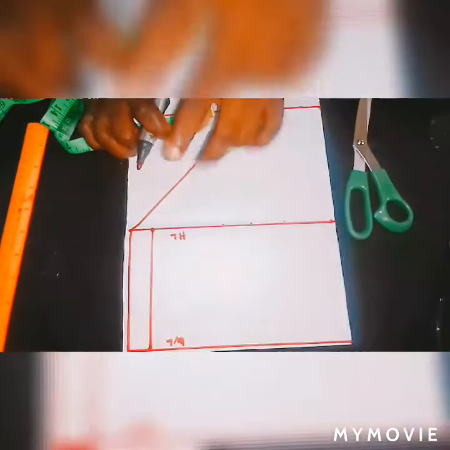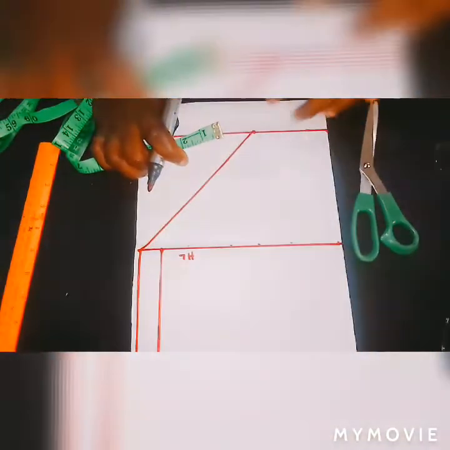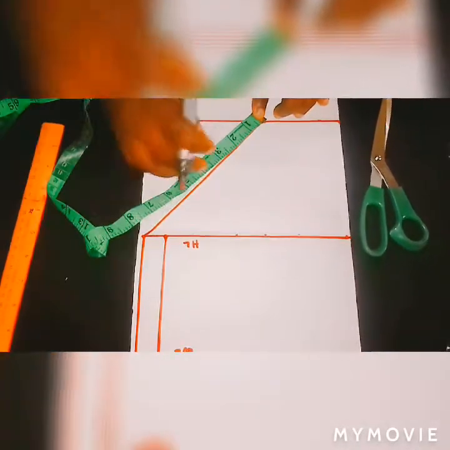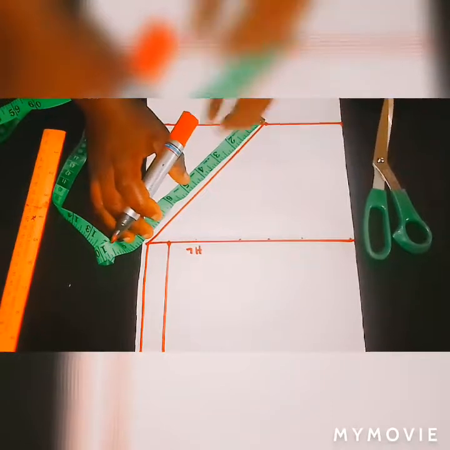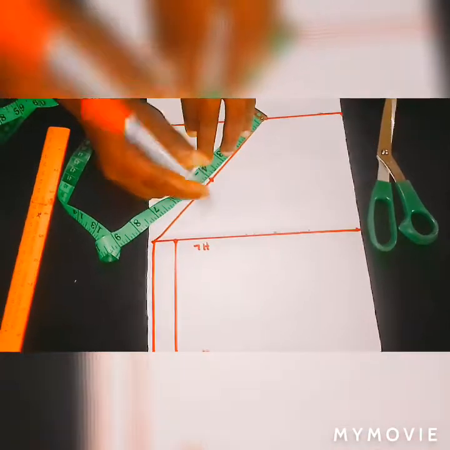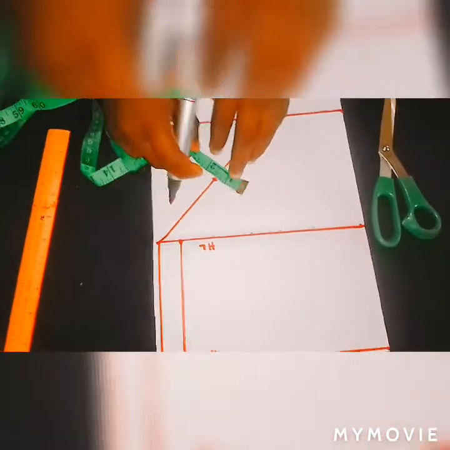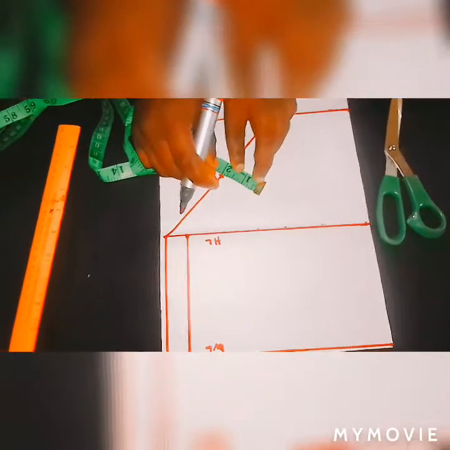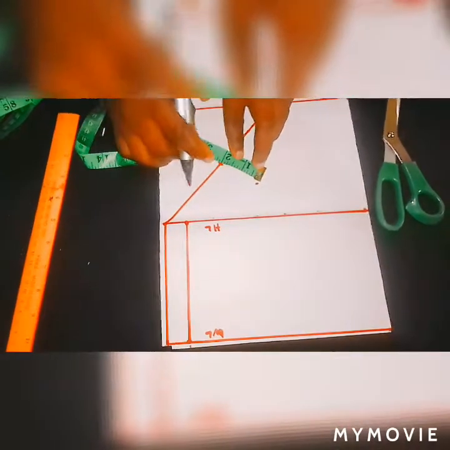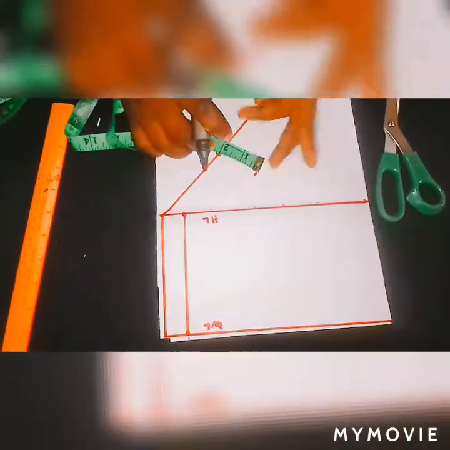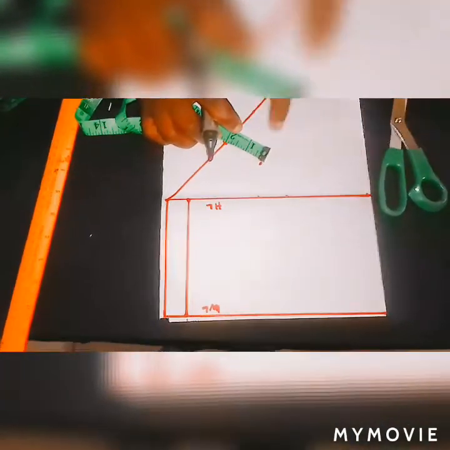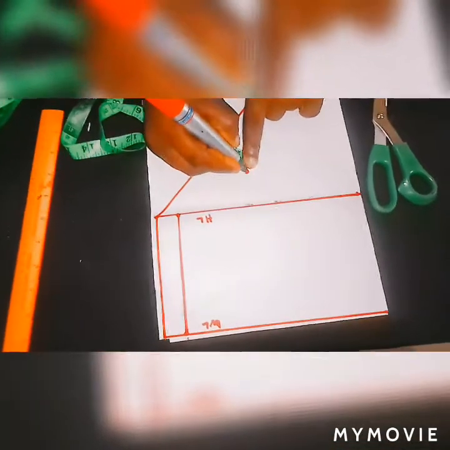So I want to quickly explain the front. To get the front, you measure the midpoint of this line. This line is 8, so the midpoint of this line will be 4. Then you go in by 2 inches like this. You can go in by 1, by 2, by 3. That's how sexy you want the front to be covered. So I'll go in by 2 inches here.